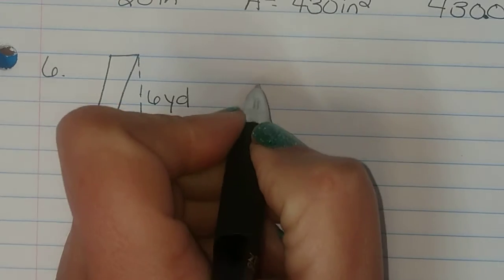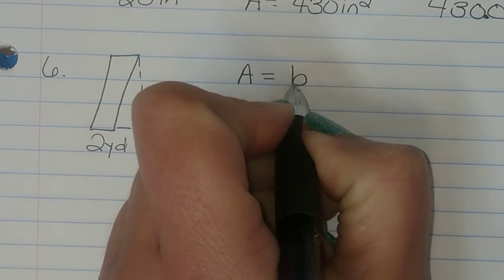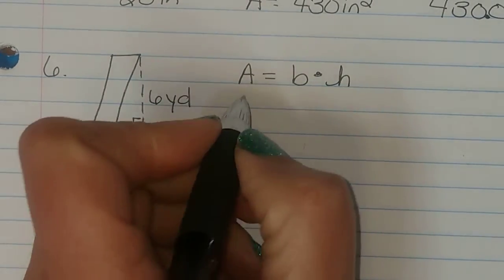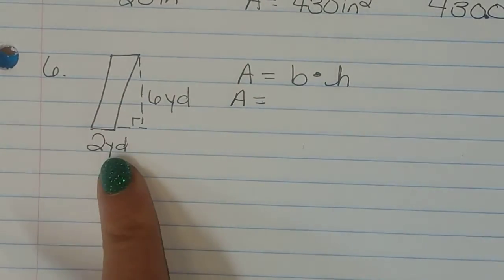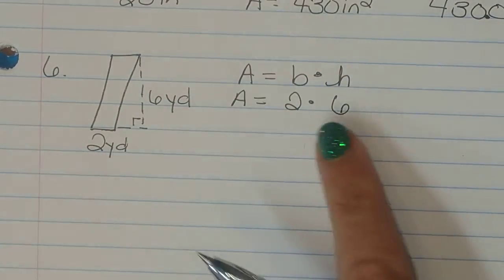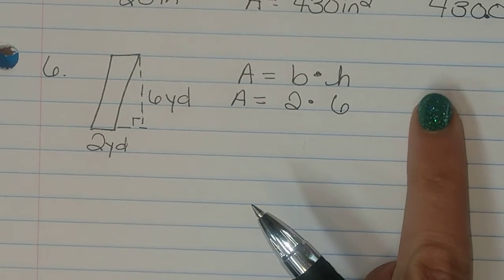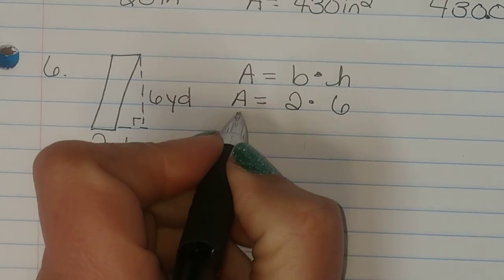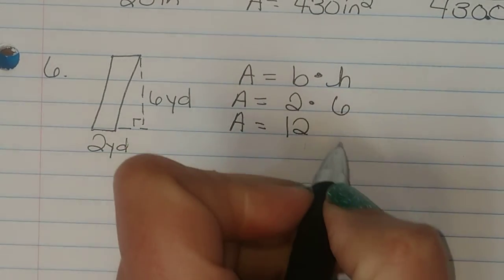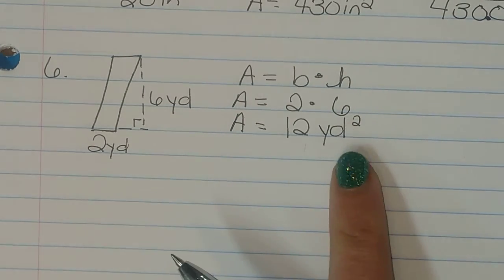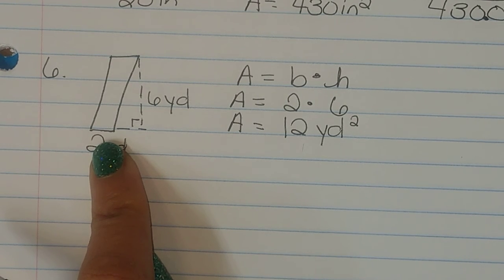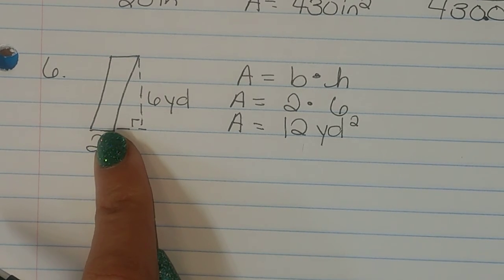Again, using our formula of area equals base times height, I plug in the information that I know. I don't know the area. I do know that my base is 2 yards. My height is 6 yards. I know 2 times 6, so I don't need to work it out off to the side. My area is 12. My units of measure, yards, and square, because that tells me that there were 12 1 by 1 yard squares in this shape.